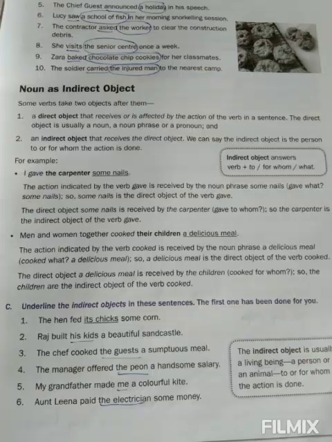Like I said, the object is on whom the action is done, and it is followed by the verb. First the verb comes and then the object comes. So if you have two living being names in a sentence, then one is going to be the subject and the other is going to be the indirect object.